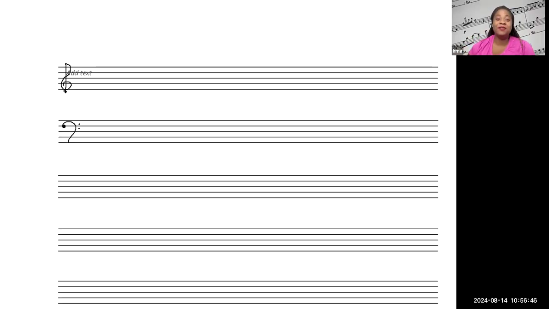All right. Now, in this video, we're going to be talking about clefs. We're going to be talking about the treble clef and the bass clef. So the treble clef, which is this one here at the top, I'll put T for treble, to make it easier for you to identify.